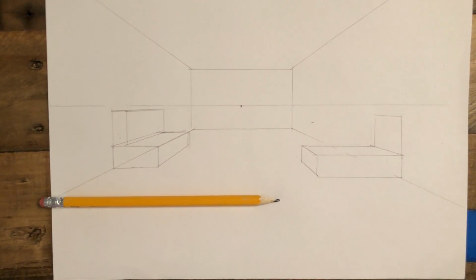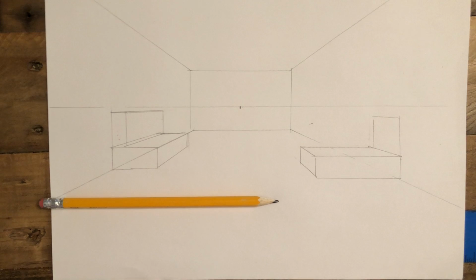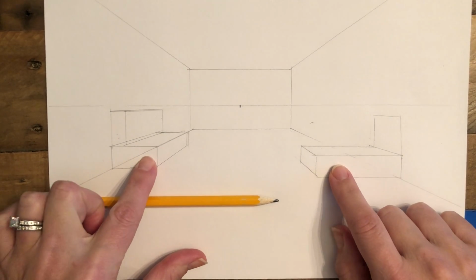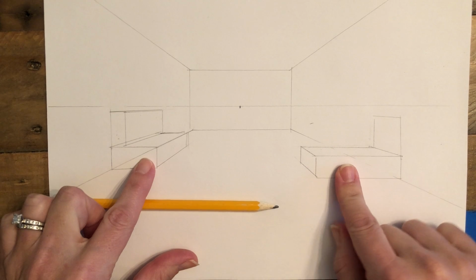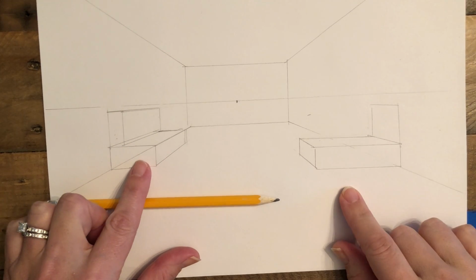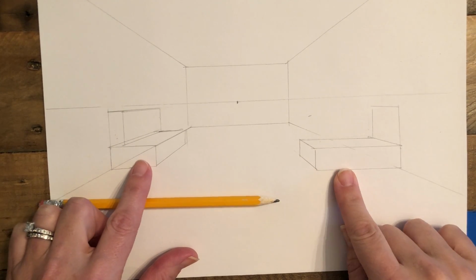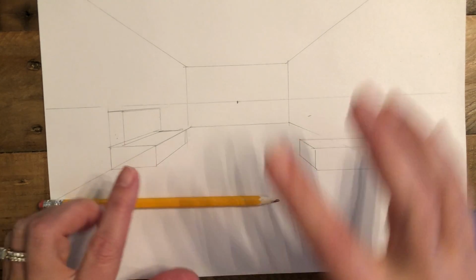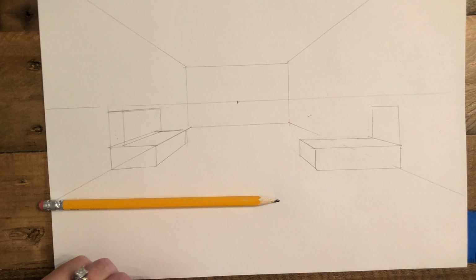All right, so in this video, I'm going to show you a few things. I'm going to show you how to make this couch and this bed look less blocky and more natural and come to life a little bit more. I'm also going to show you how to create a cylinder in perspective or circle, along with text. Like if you wanted to write something in your space, right? How would you do that?